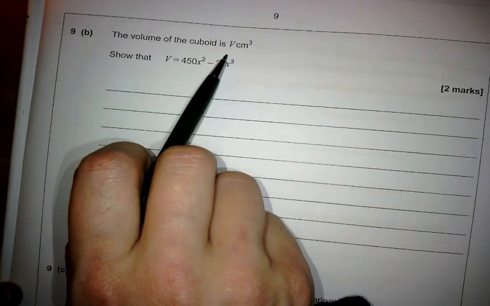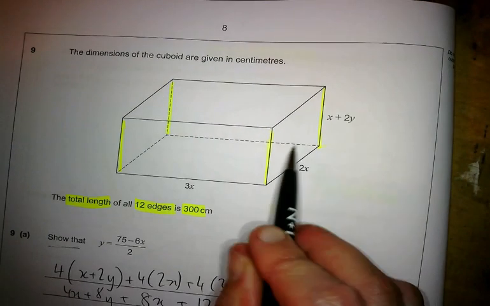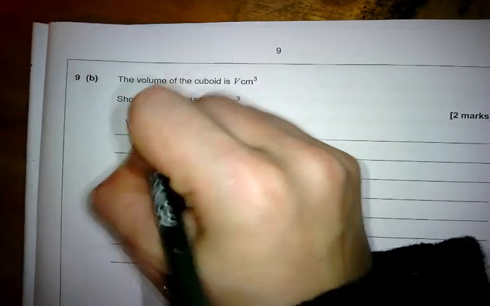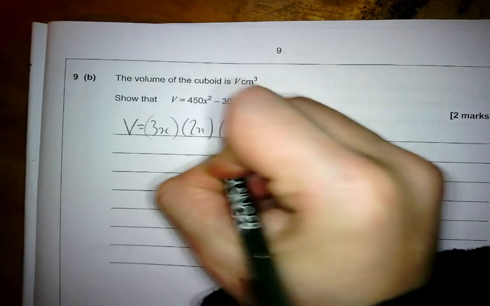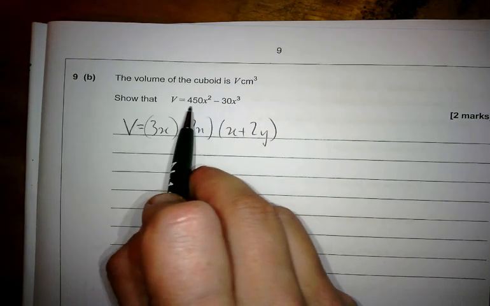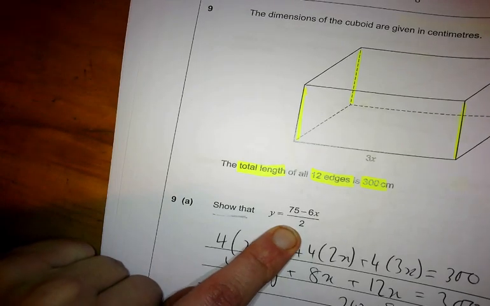Part B, the volume is V. Show that V is this. I know that the volume of a cuboid is going to be the 3 dimensions times together. So 3x times 2x times x plus 2y. I notice there's no y in this, so I think they've replaced y with this, 75 minus 6x over 2.